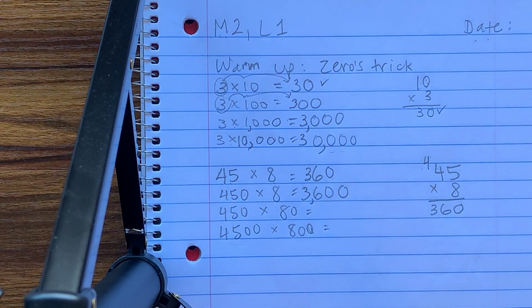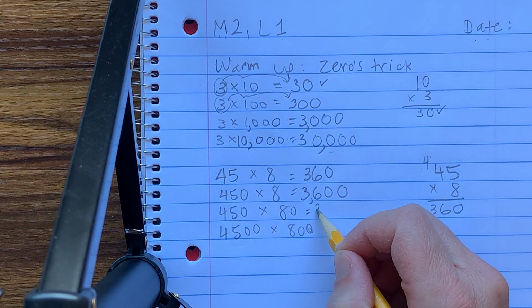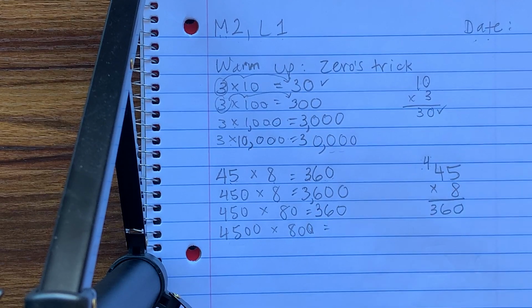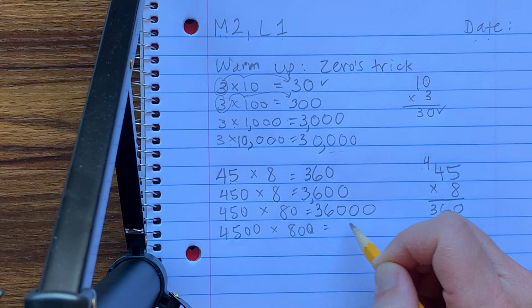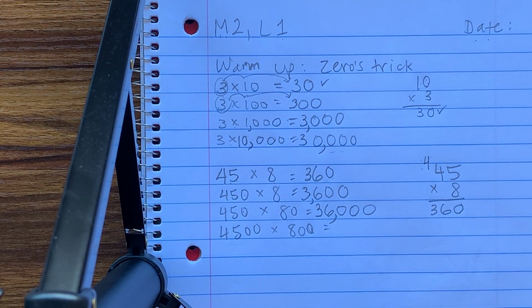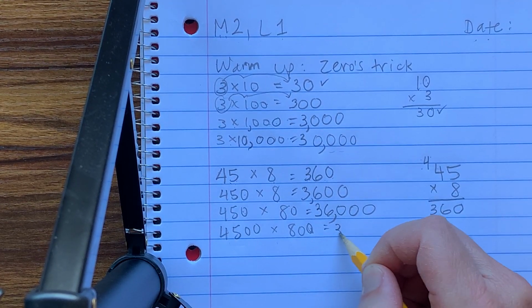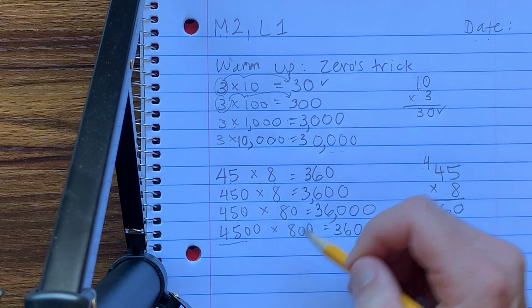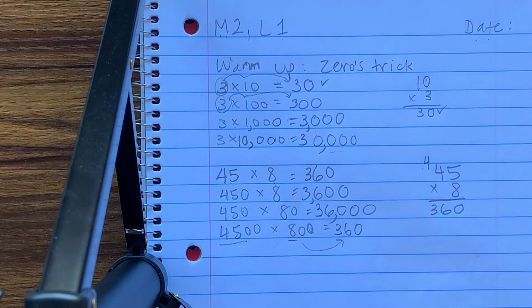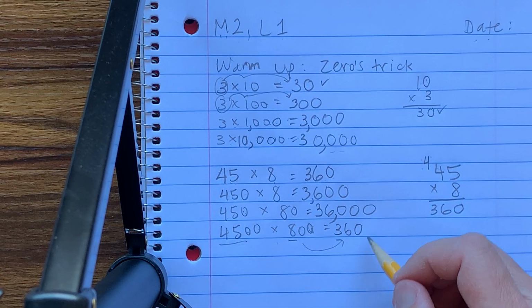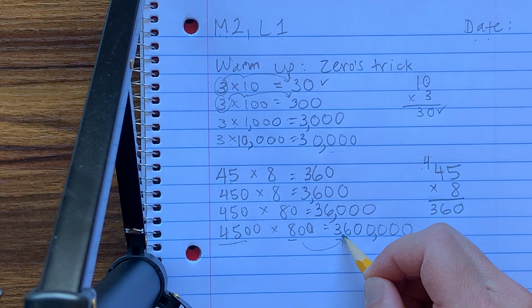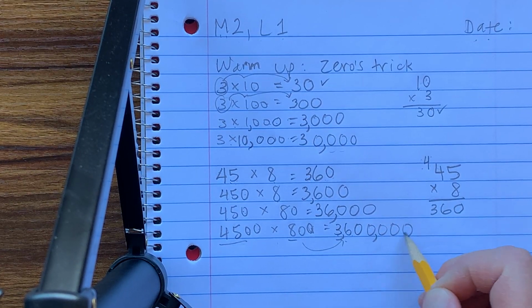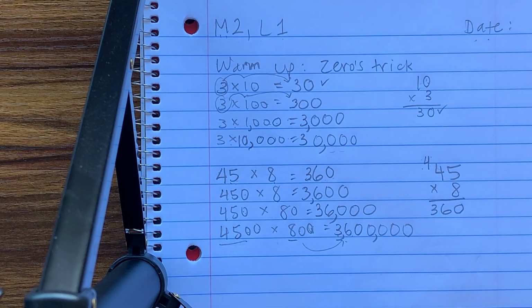All right, let's check it. So I already know 45 times 8 is 360. And then I'm going to add 2 zeros. 1, 2. Put in my comma, 36,000. Next one. Again, I already know 45 times 8 is 360. 1, 2, 3, 4 zeros. 3,600,000. Great. And that is how we use the zeros trick.